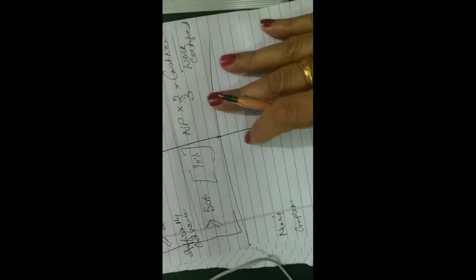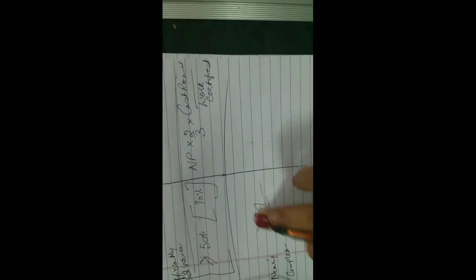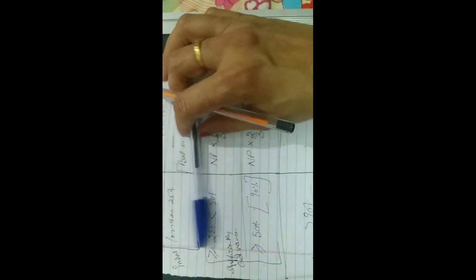And now is the last part, when the contracts are nearing completion. Nearing completion means we can say more than 90% is complete, and the question will give us this hint that the contracts are nearing completion. How we have to calculate the amount which we have to transfer to P&L would be mentioned in the question.